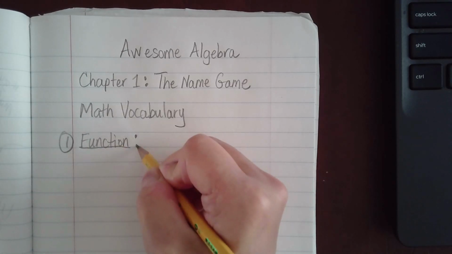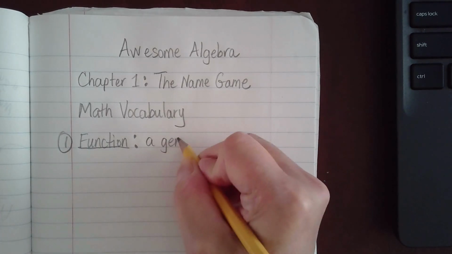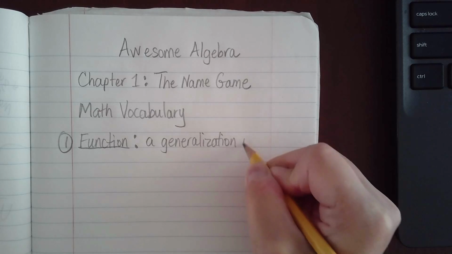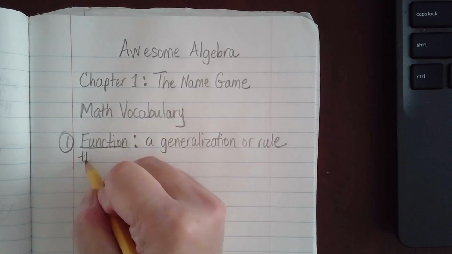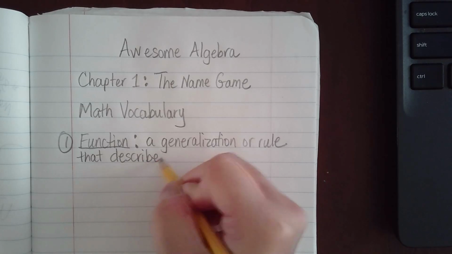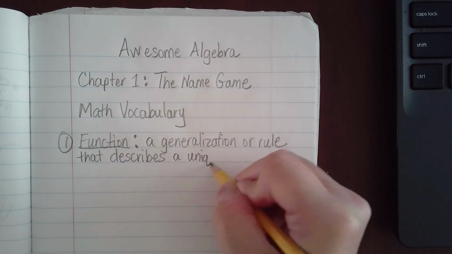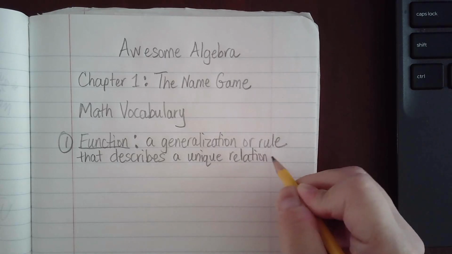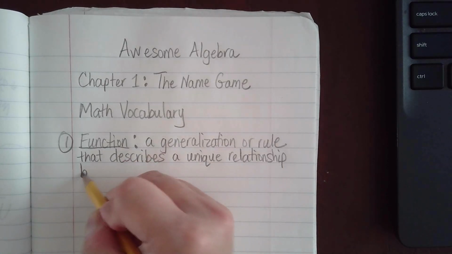And in math terms, a function is a generalization or rule, a generalization or rule that describes a unique relationship between two elements.